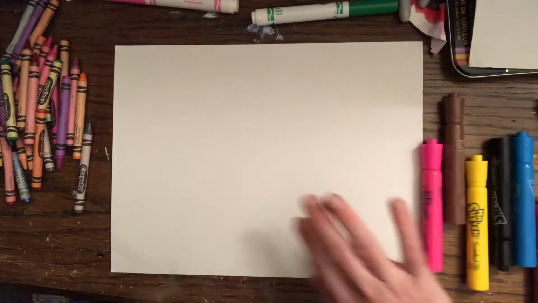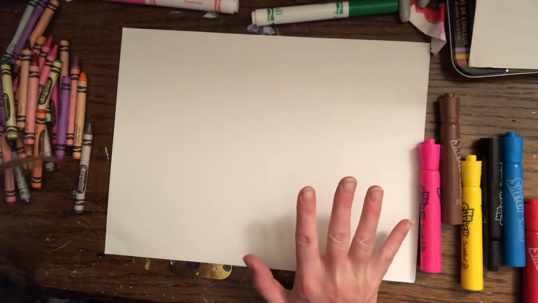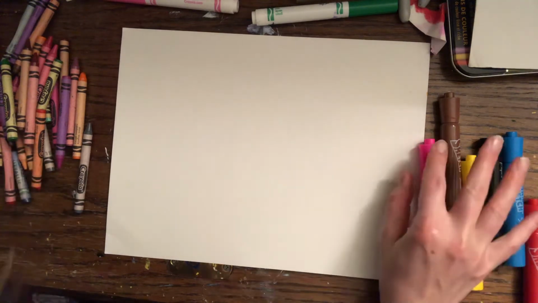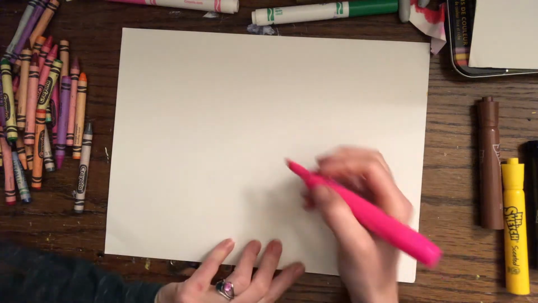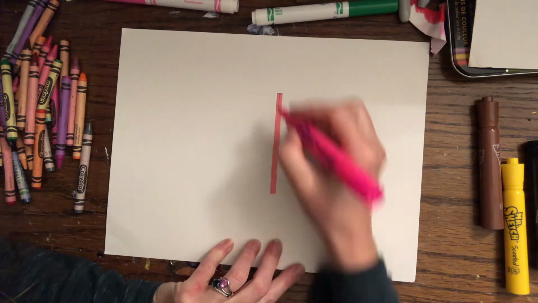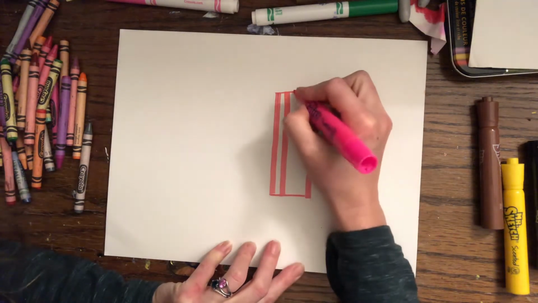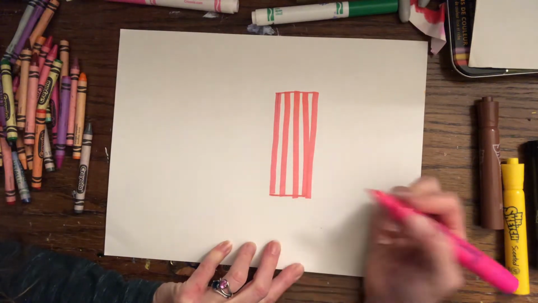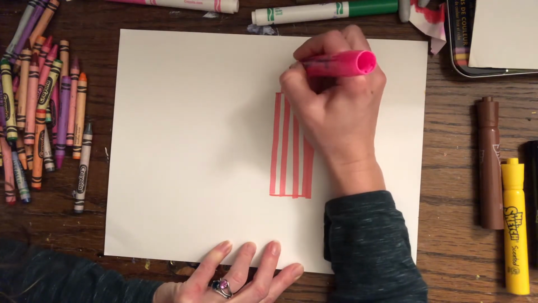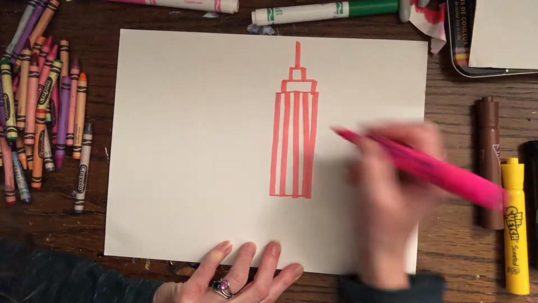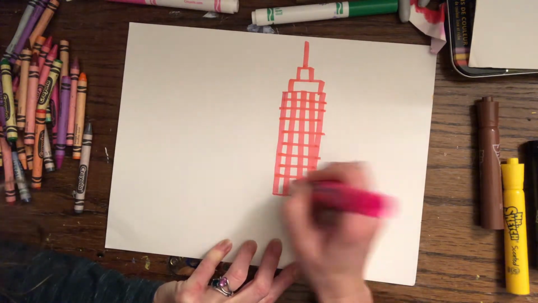Now, some of you might want to sketch out your cities first. I feel comfortable not sketching it out first. It's a personal choice. But to create your city, we're gonna be creating skyscrapers, which are usually rectangular shapes, but not always. And I wouldn't worry about having perfectly straight lines. This is just a fun, abstract city using all sorts of colors.